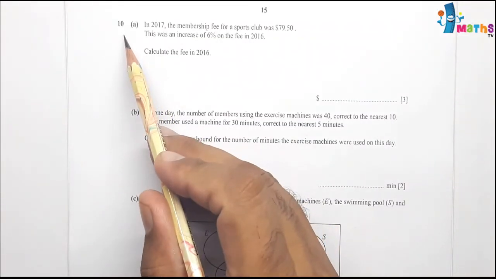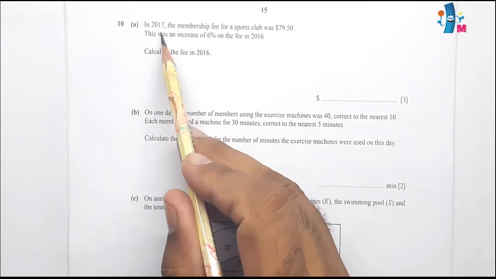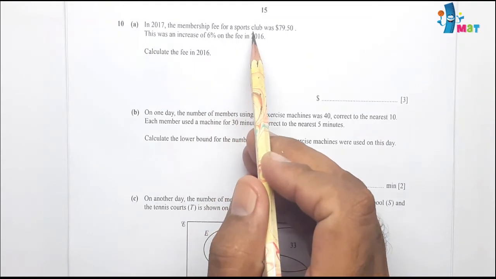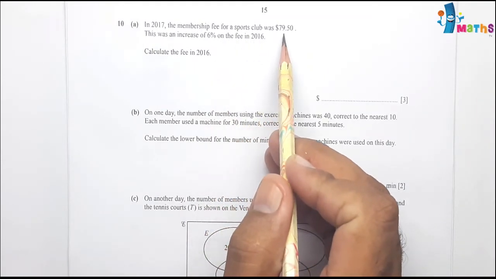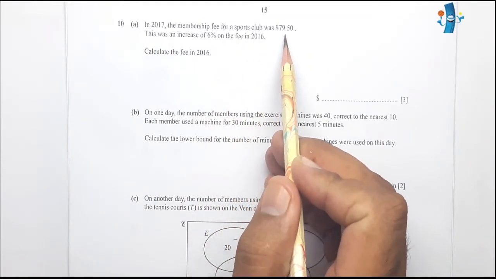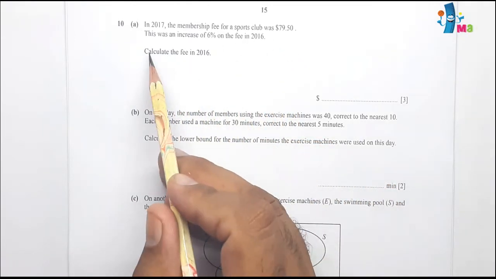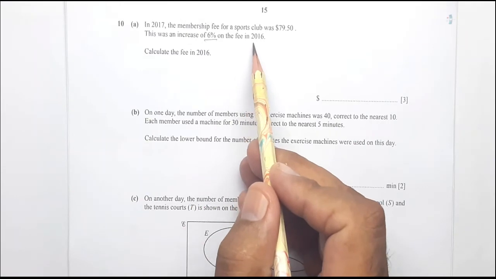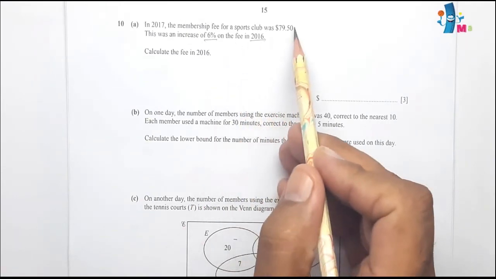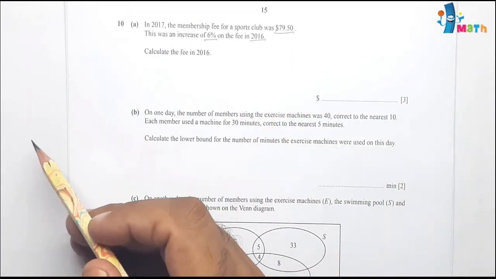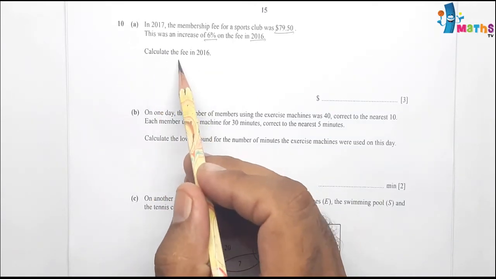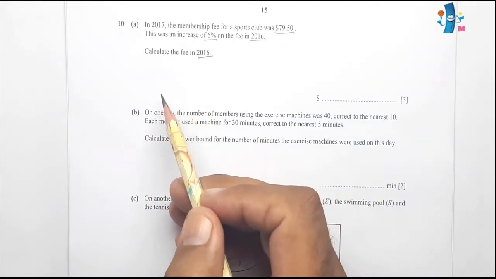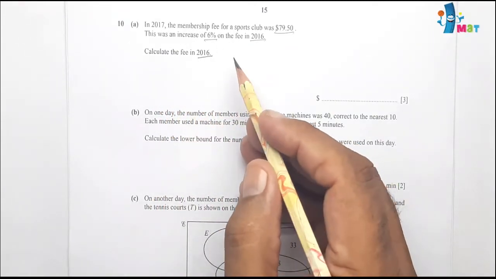Question number 10. A part. In 2017, the membership fee for a sports club was $79.50. This was an increase of 6% on the fee in 2016. So this was the amount. Calculate the fee in 2016. This is a reverse percentage question.